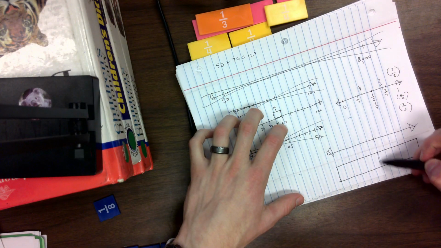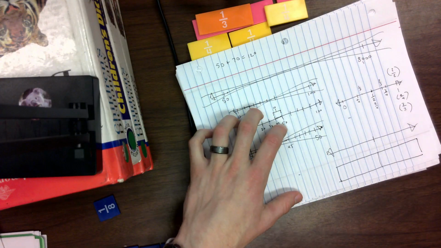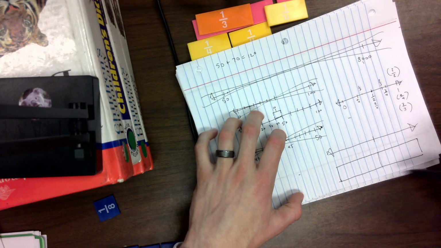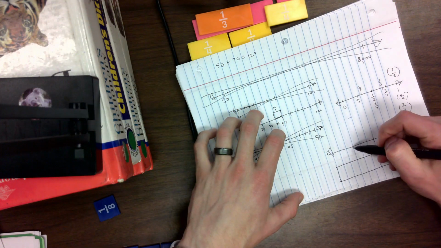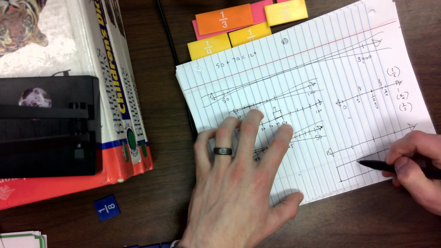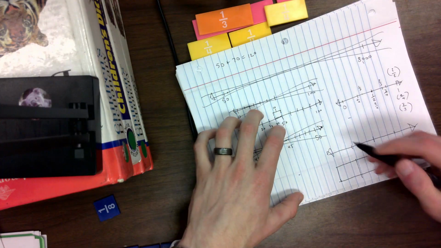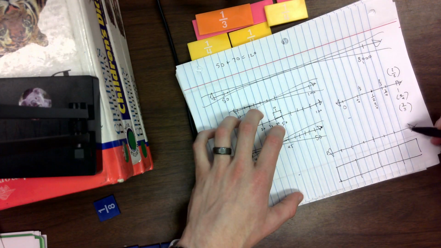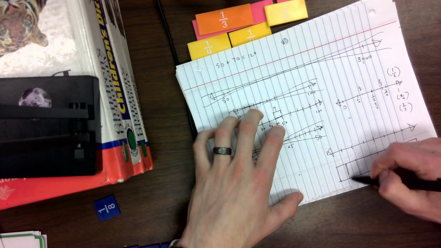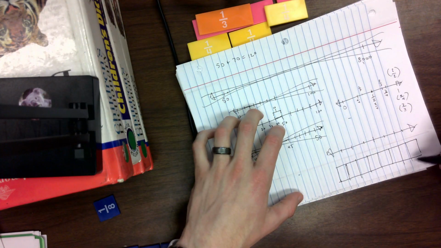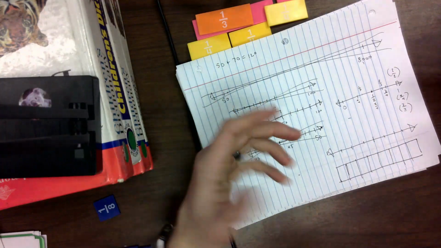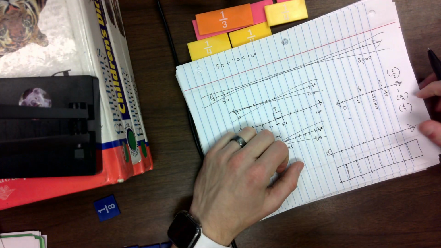If I want 1/2 here, I put a partition down the middle, and then I shade 1/2. If I want fourths, I split each of these. If I want eighths, I split each of those. And we could keep going to 16ths or whatever we want.